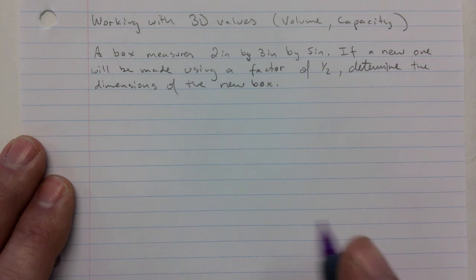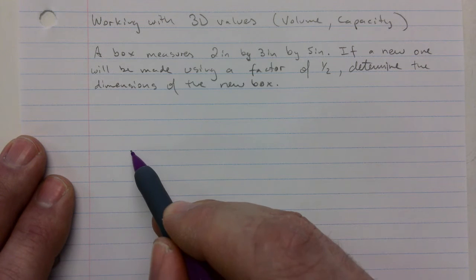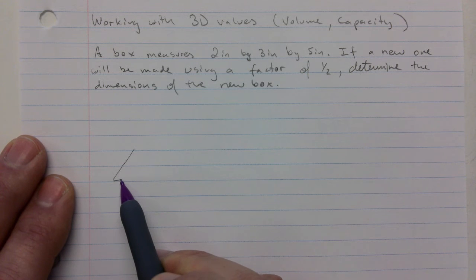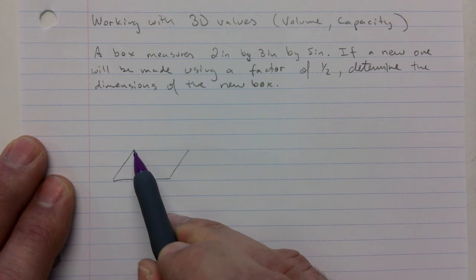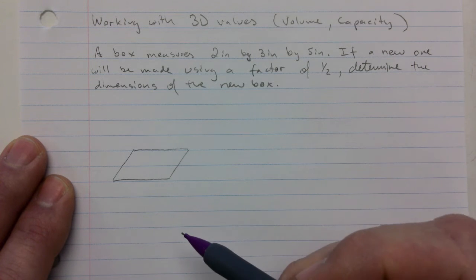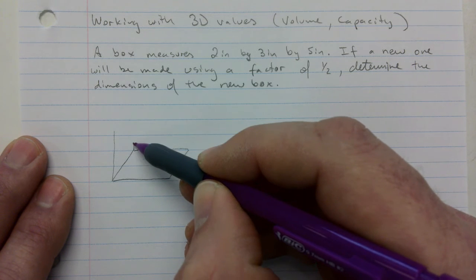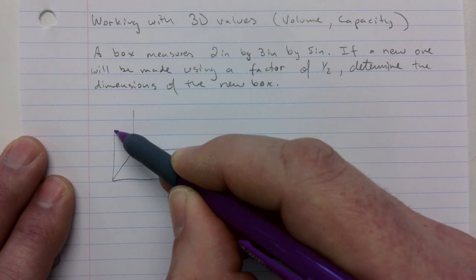So to draw a box, what I do is, and everybody, you probably will do a much better job than me, but I just start with a parallelogram like that, and then I just go up by the same amount so that you can copy the parallelogram in the bottom.